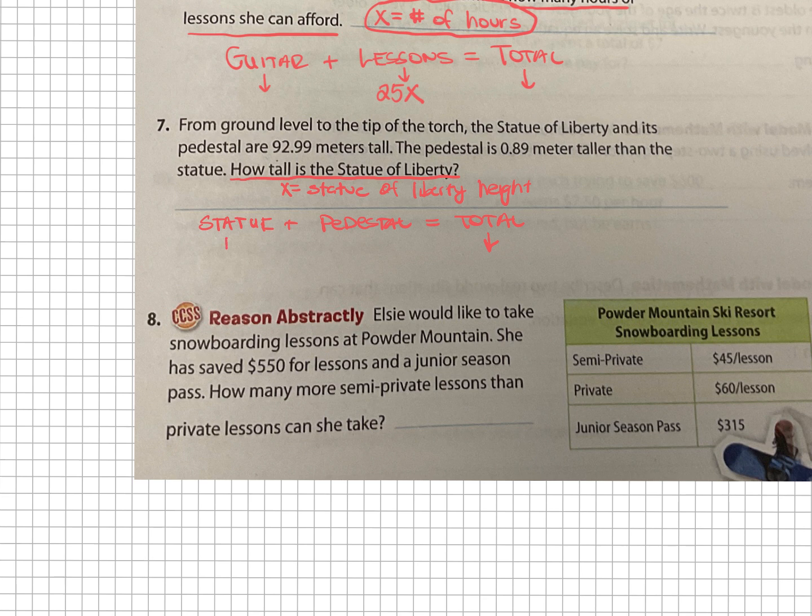So we know how tall the statue is. We just defined it, right? We know how tall it is right there. So we put that in. So the pedestal, we don't know exactly how tall it is, but we know it's however tall the statue is plus another 0.89 meters. So we have the statue's height, which you should know what it is. Hint, hint. And the pedestal is the statue's plus another 0.89.